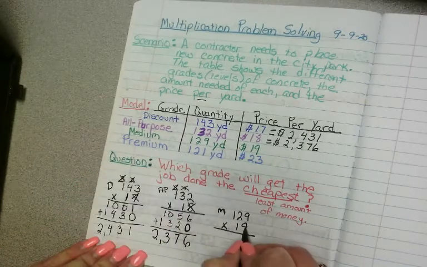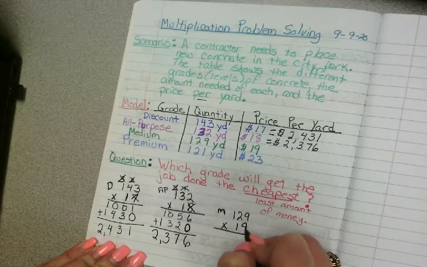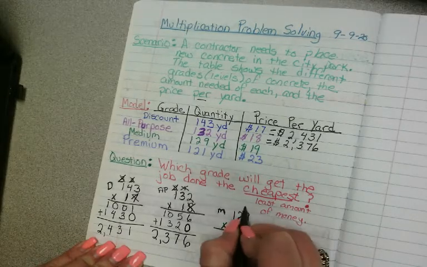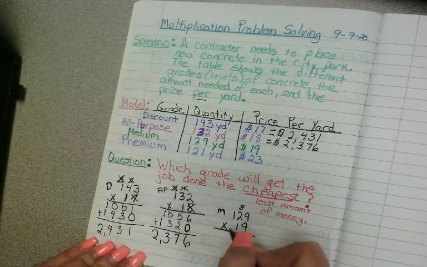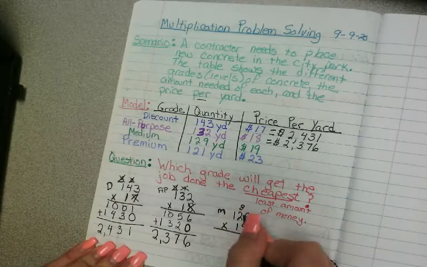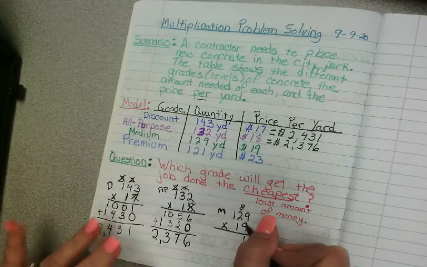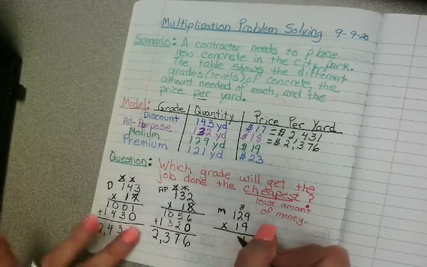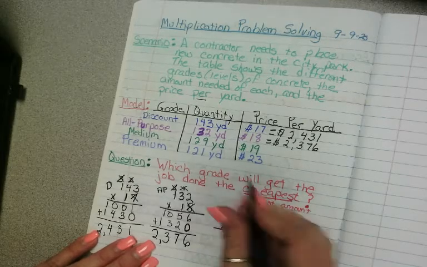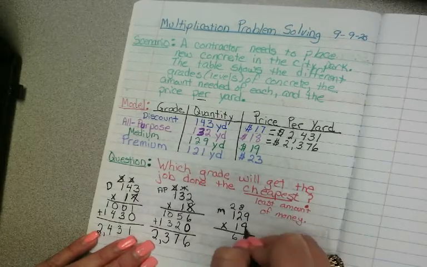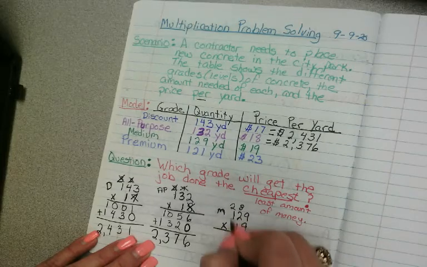Okay, so I'm going to begin. 9 times 9 is 81. 9 times 2 is 18. 18 plus 8, 18, 19, 20, 21, 22, 23, 24, 25, 26. 6, carry the 2. 9 times 1 is 9, 10, 11.